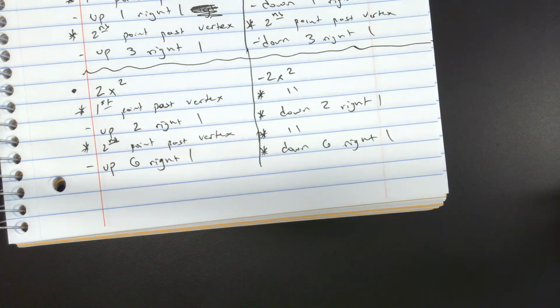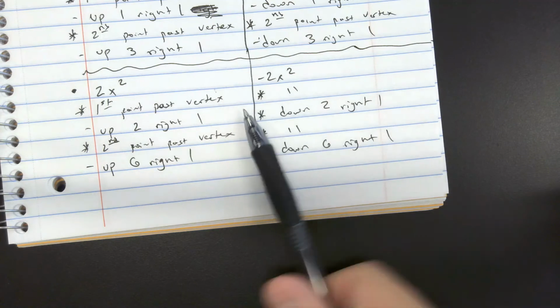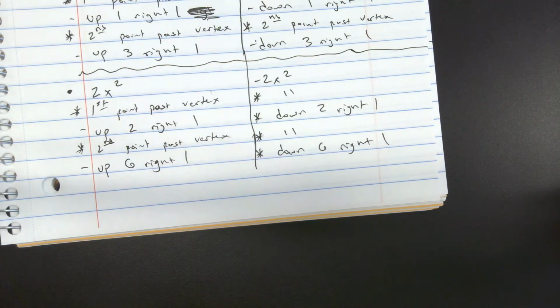This is how you plot the points without having to make a table, Dan. So this will actually give you all 5 of your points right there with those 2 shortcuts. So if we had an equation that had 3x squared, the first point past the vertex would be up 3 over 1. What would be the second point if it was 3x squared? Up 9 over 1.